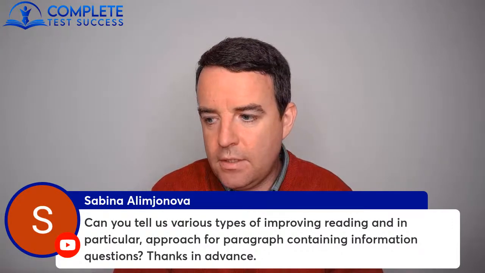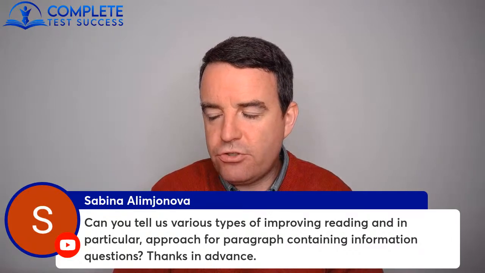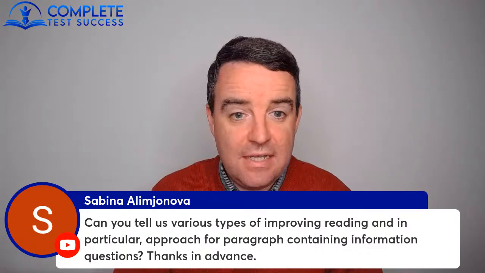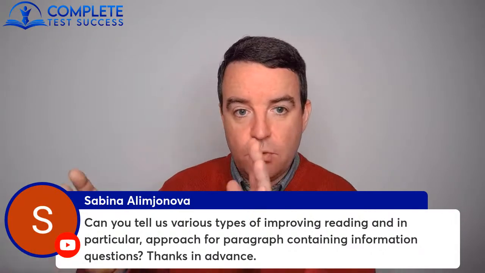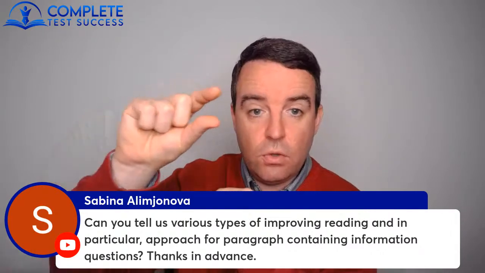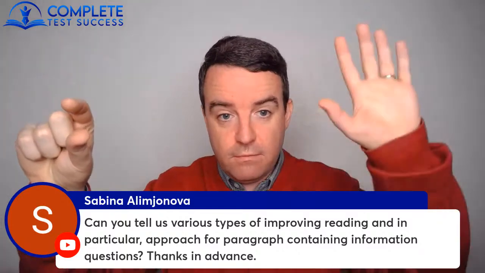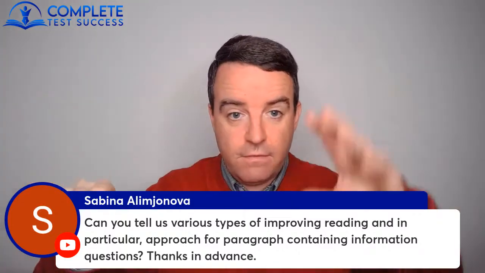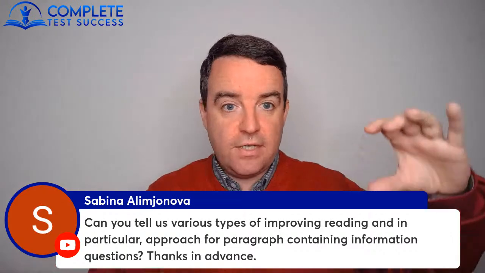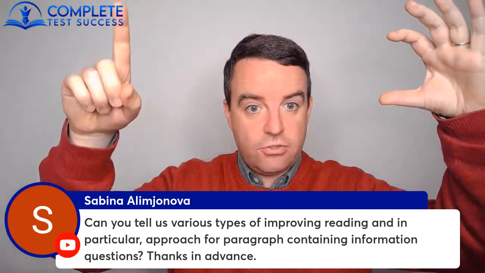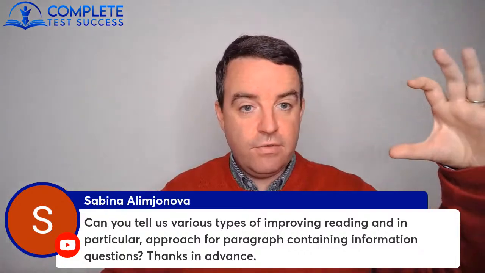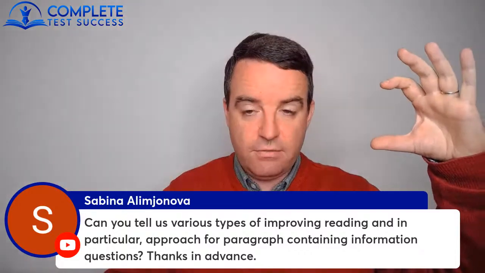So Sabina, the strategy that I recommend for reading is to go paragraph by paragraph. What you'll find in most IELTS reading strategies is you go question by question. Read the first question, find the answer. Second question, find the answer. But my strategy is to read the first paragraph and then try to answer every question. And then read the second paragraph and try to answer every question.